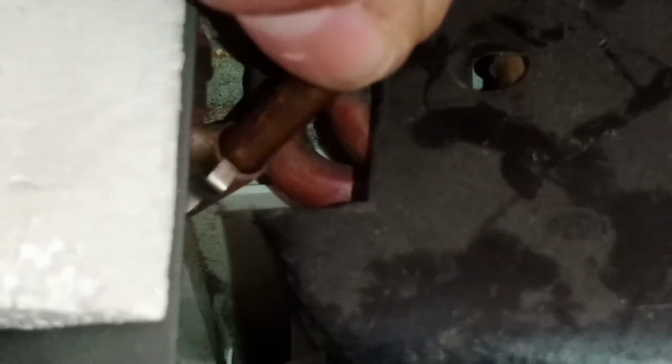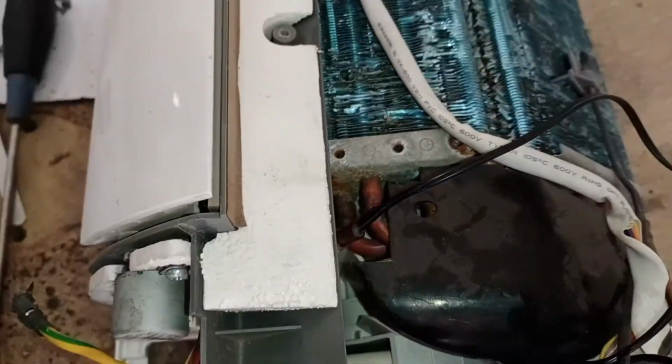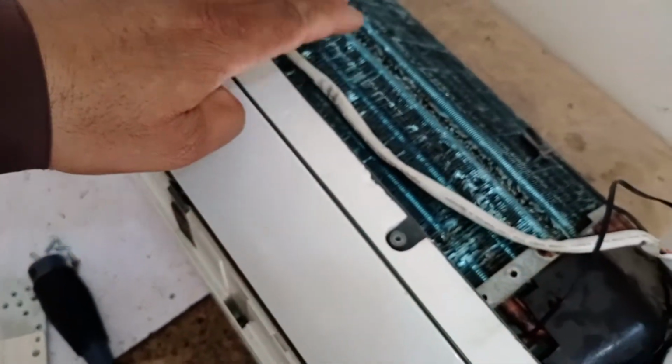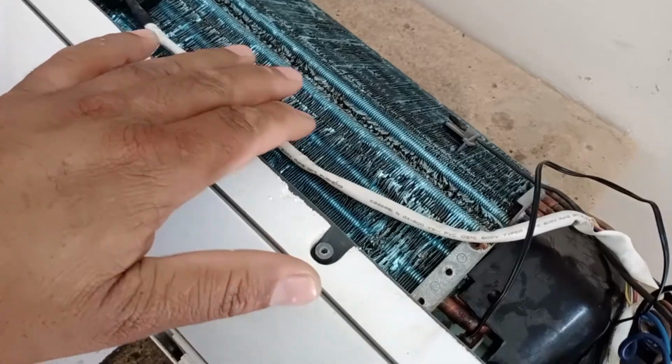This is the pipe and the sensor is installed inside it. It needs to be fixed onto this pipe. Let me show you how it is fixed. This is how it is properly positioned. The function of this sensor is to sense the temperature of the indoor evaporator and send signals to the outdoor and indoor units so that the temperature can be maintained.